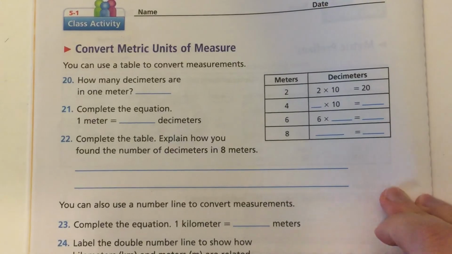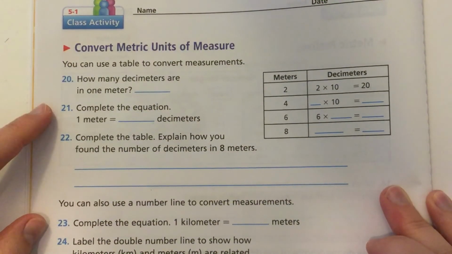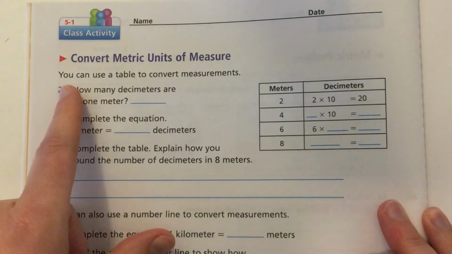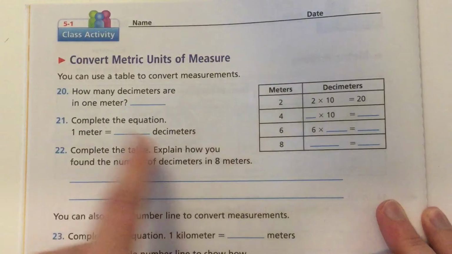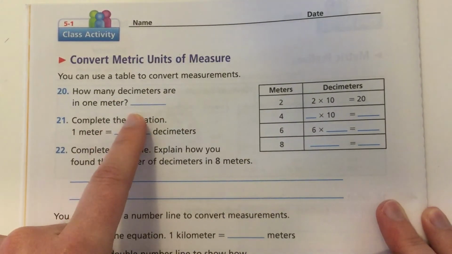Okay, on the last page of this lesson, you're looking at a lot more conversions. So let's try a couple of them. We'll be flipping back to the chart on the page before. You can use a table to convert measurements. Number 20, how many decimeters are in 1 meter?